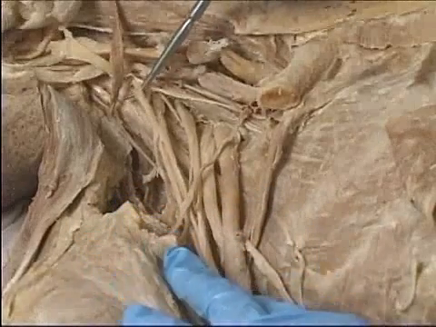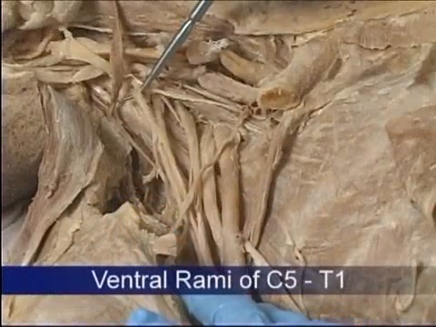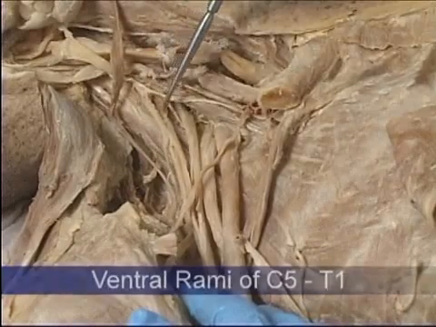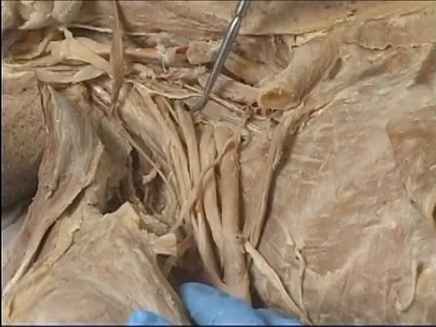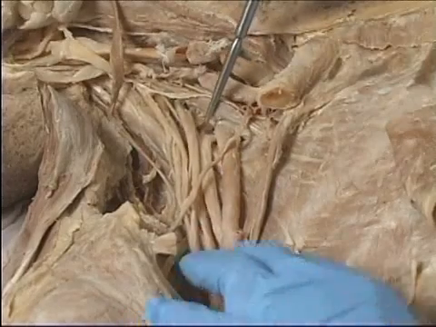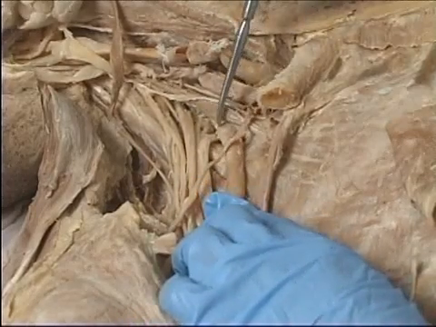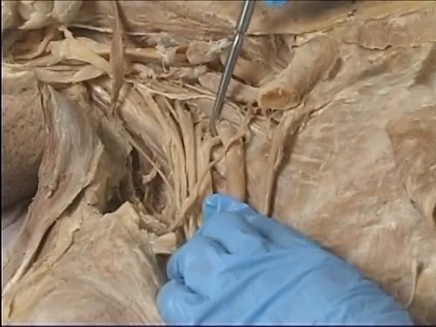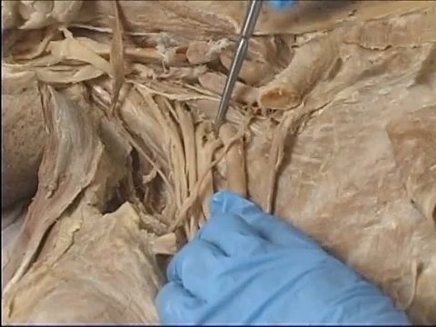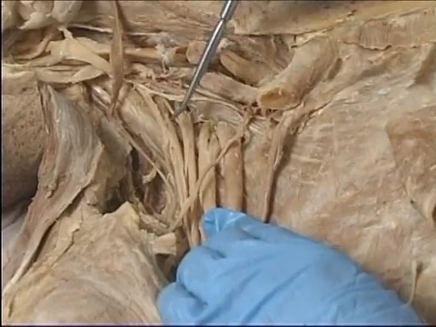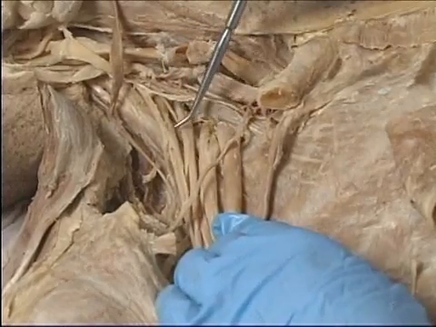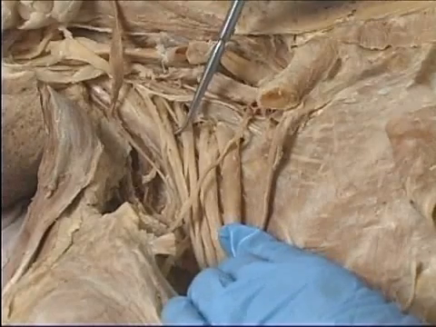Now I am pointing to the ventral ramus of the C5, C6, C7, C8, and hidden underneath the artery is the T1. These ventral rami then will join to form the trunks.